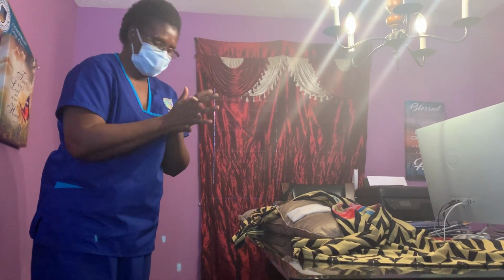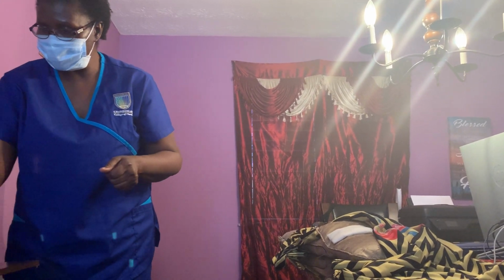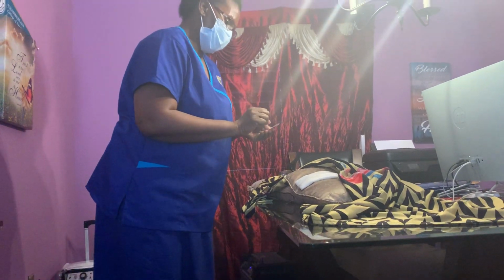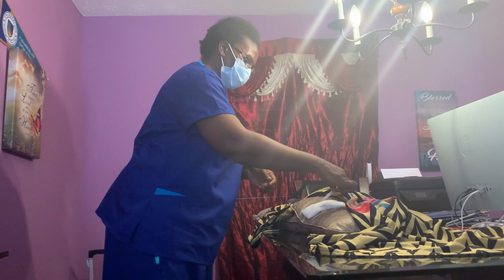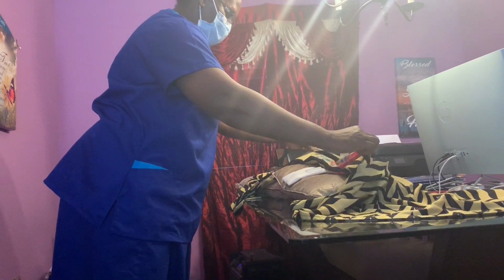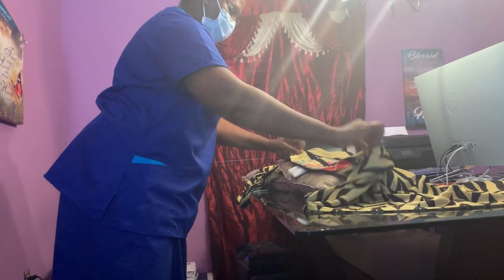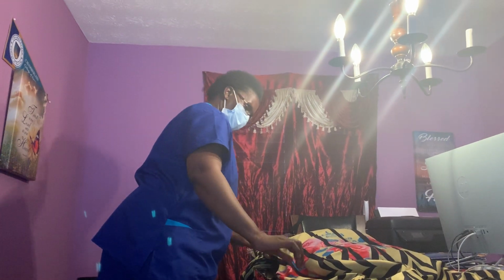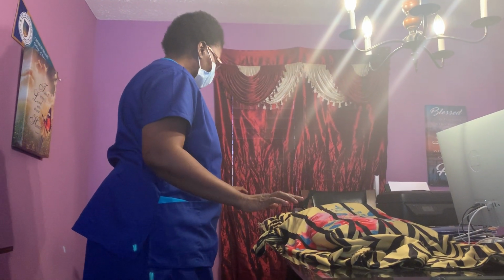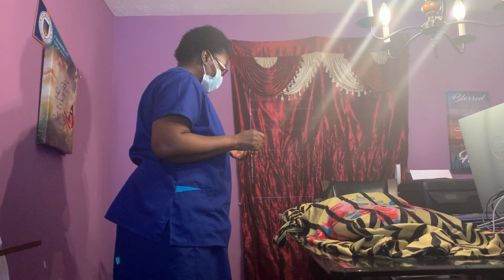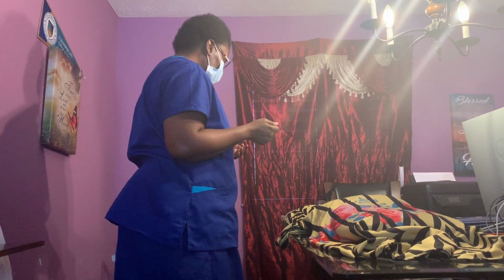After my hand hygiene, I'm gonna grab my sticker. It's still here within. Then I'm gonna pick my sticker, take my pen, put the date, the time, and initial, and tape it. And now that is done, I'm gonna make sure I cover my resident, keep her warm and comfortable, or patient. And then once that is done, I'm gonna reassess patient, because I've already done my hand hygiene.